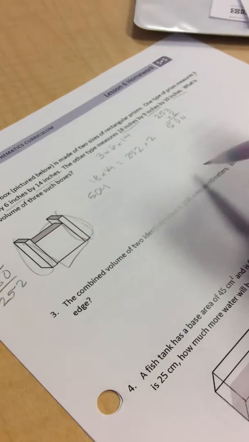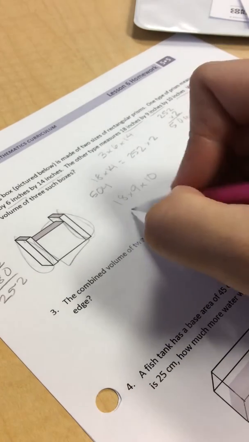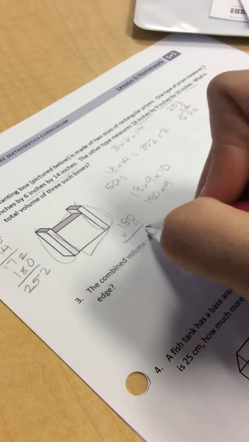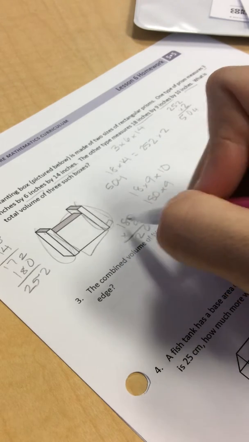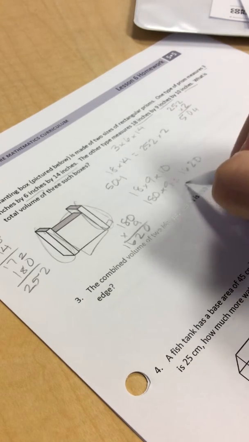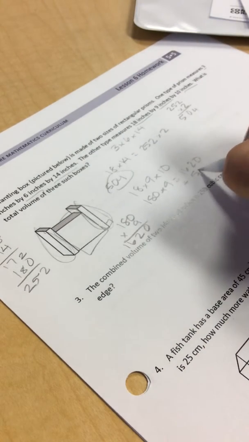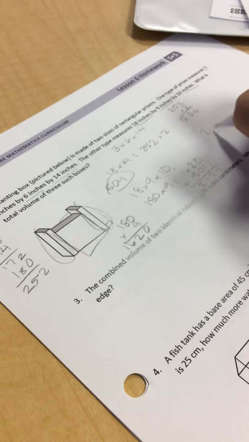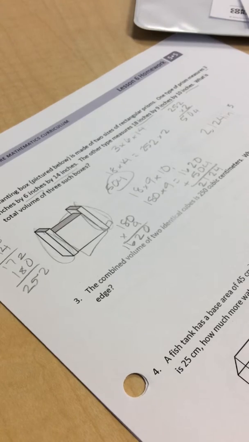So now we need to find the volume of that one. If we have 18 times 9 times 10, we know that we have 180 times 9, which would be 1,620. And we need to add in this piece so we can find the total volume, which would be 1,620 plus 504, so it would be 2,124 inches cubed to find that total volume.